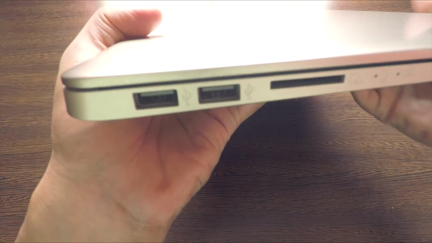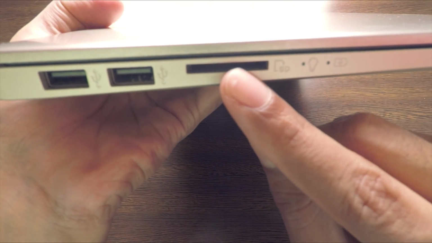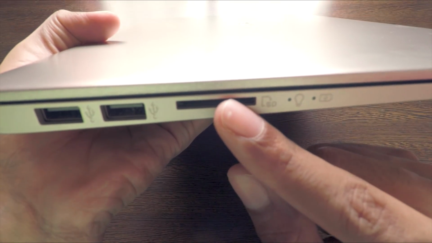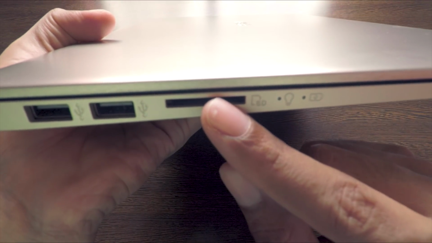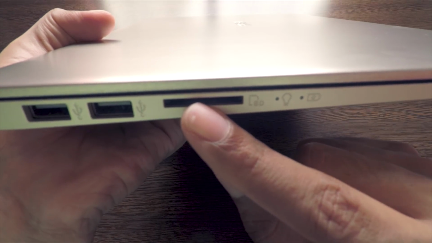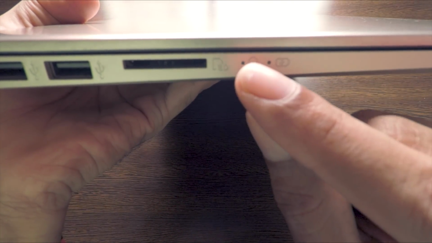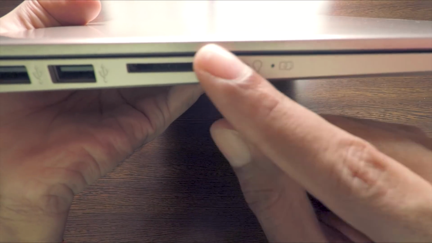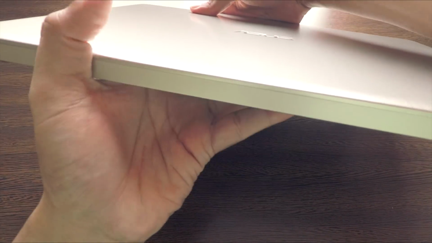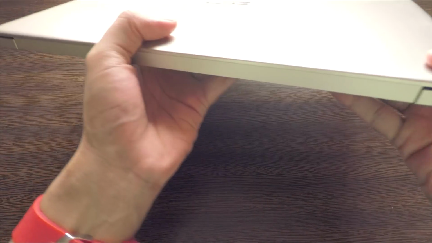At the left side you have again two Type-A USB ports, both are USB 2, and then you have a micro SD card slot. And this SD card reader is not very fast, it's average. The maximum write speed I have seen is about 70 to 75 Mbps, and it averages out mostly at 45 to 50 Mbps. And then there are a few lights for the battery and power on. So that's pretty much it. The back is clean, and this port selection is adequate for most people.